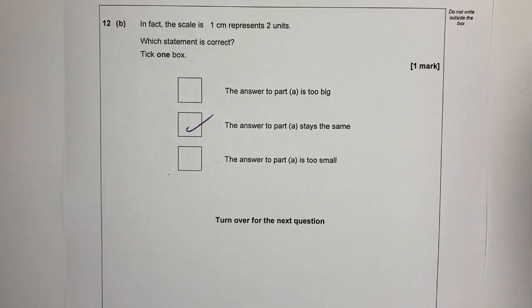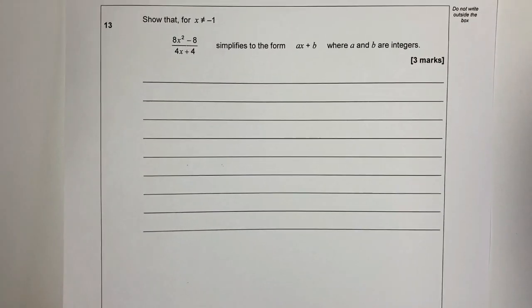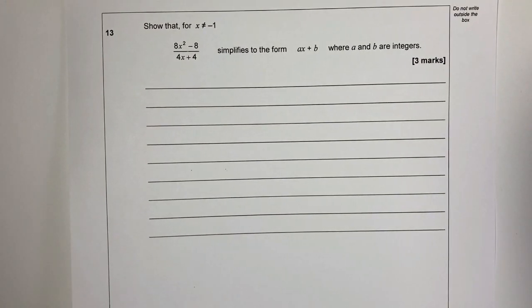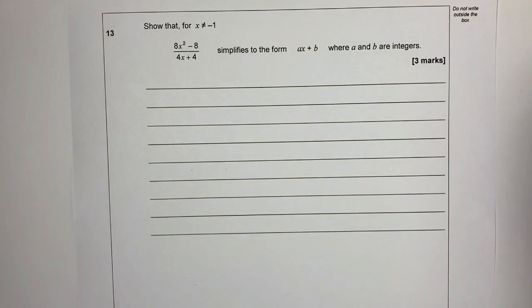Okay, let's move on then to question number 13. Question number 13 is being asked to show that when x is not equal to -1, that's all that means, that this simplifies to a particular form. So we are about halfway through the paper. The questions are going to get a little bit more tedious, a little bit more tricky to work through, but hopefully you'll be able to follow me with this type of question.